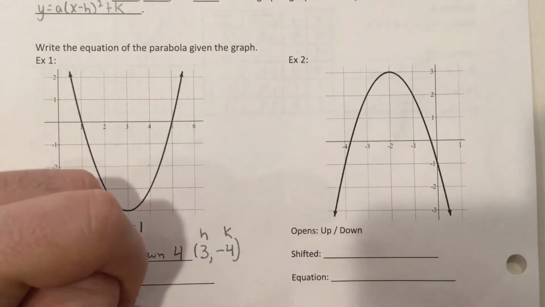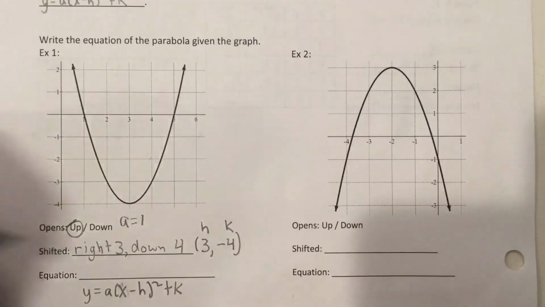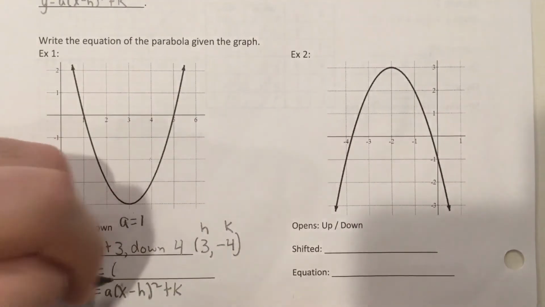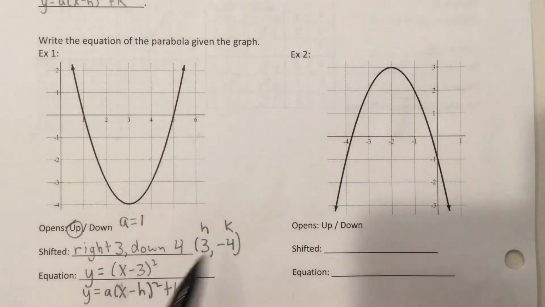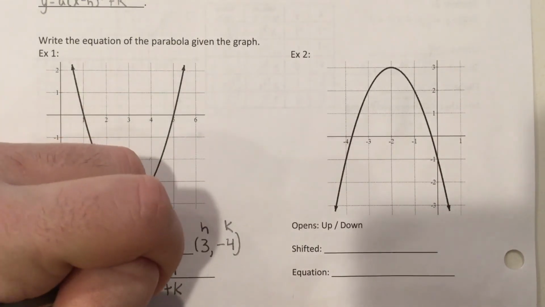Y equals a parentheses x minus h squared plus k. So again, a is 1. We can put a 1 in the front if you want. You don't have to. X minus 3 squared. Again, h is positive. When we plug it into that equation, it's going to look negative in the equation, but it's really positive. And then minus 4.